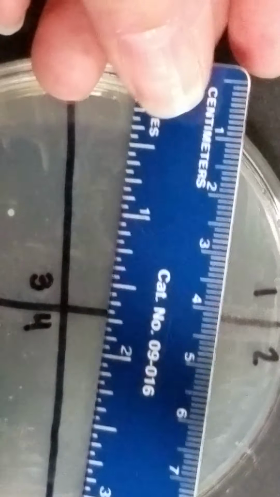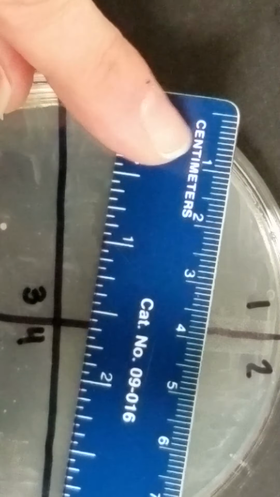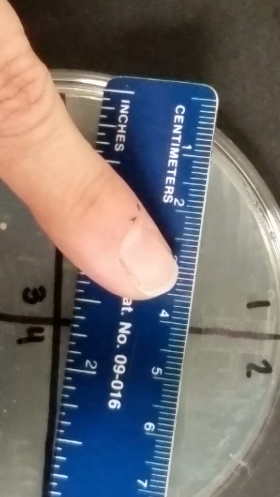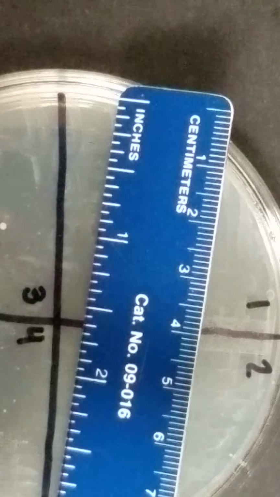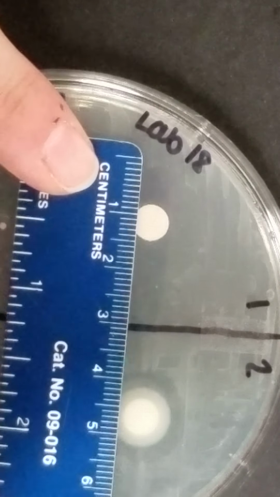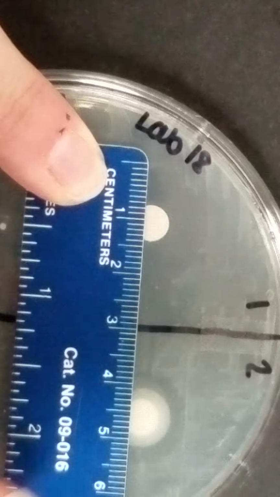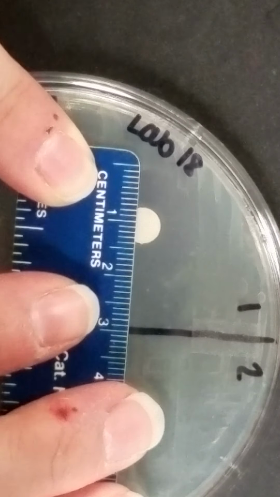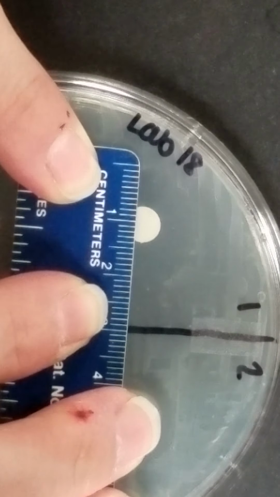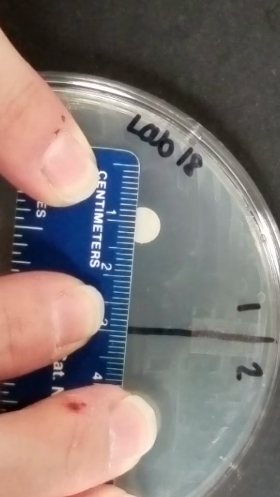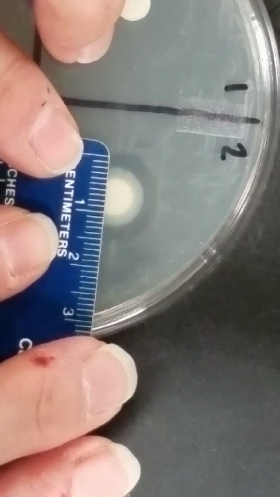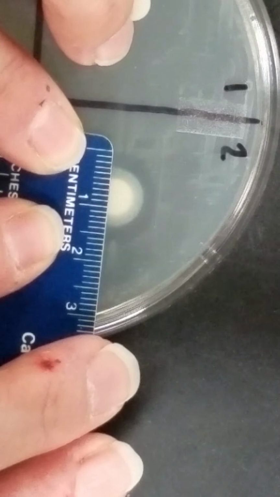So what I'm going to do is get a metric measurement here. I'm going to use my centimeter side, and then each one of those smaller lines there represents millimeters, and that's what I'm going to get my measurement in. So for number 1 here, I'm just going to measure all the way across for my zone of inhibition, and I see that I have 22 millimeters. Okay, and I'm going to do that on all of my discs here.